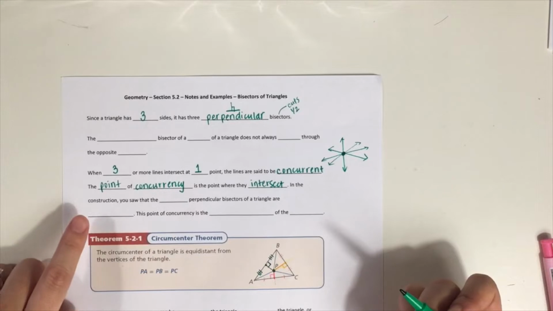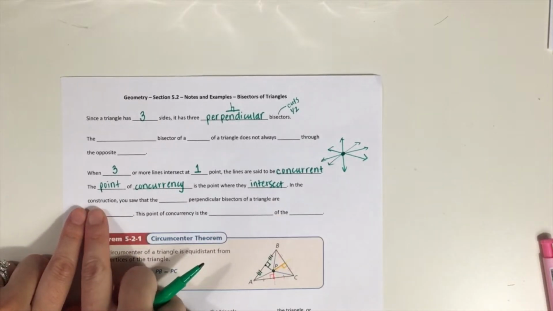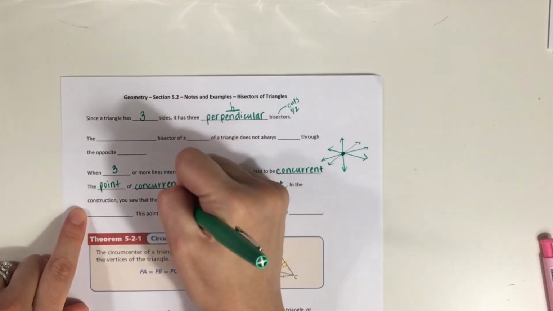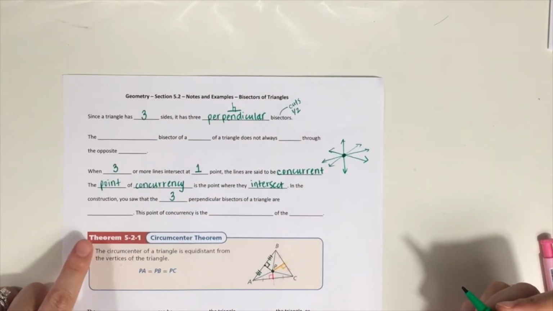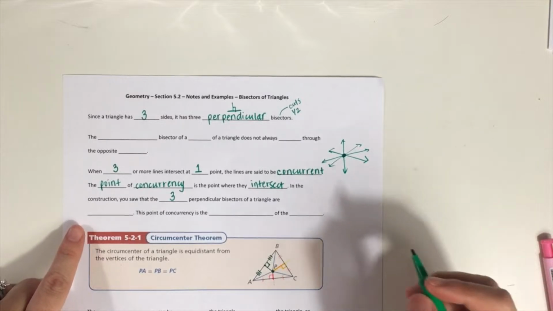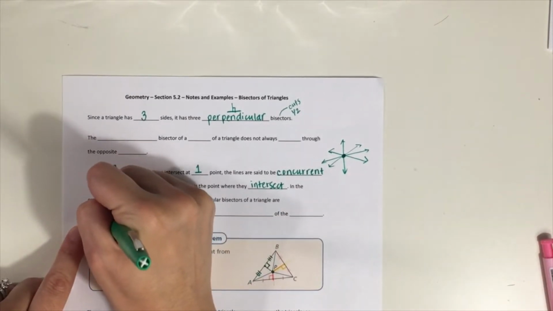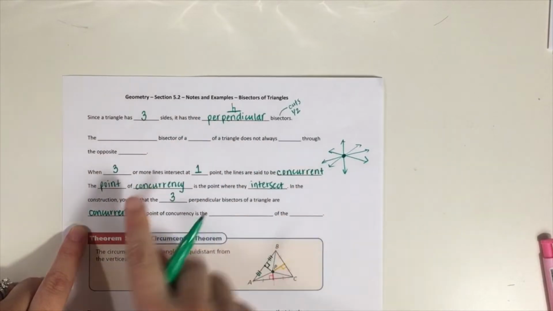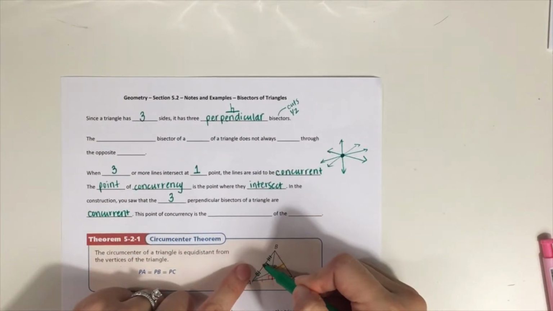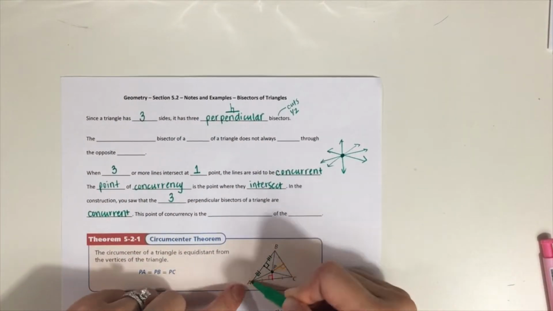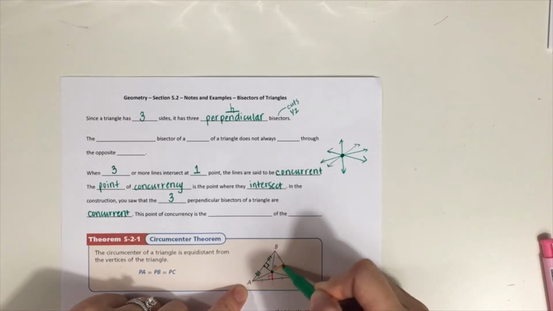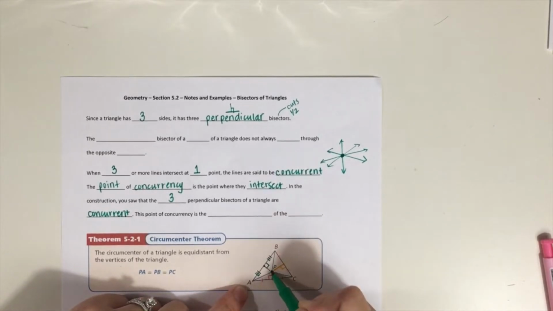Okay, and we're going to do the construction in class, but you will see that the three perpendicular bisectors of a triangle are going to be concurrent. So when we construct it in class, you will see that it's true that this perpendicular bisector of this segment and this perpendicular bisector of this side of the triangle and this perpendicular bisector of this side of the triangle will end up meeting at one place. So the three perpendicular bisectors are concurrent.